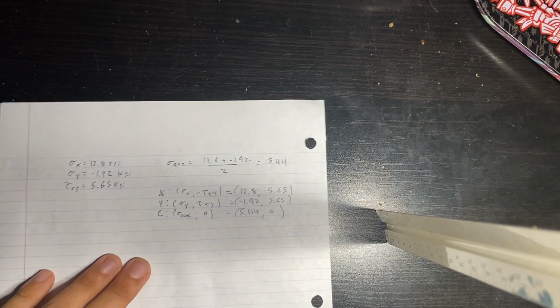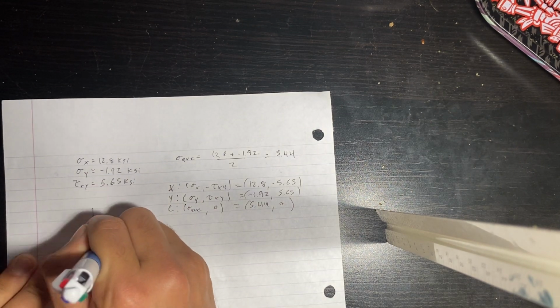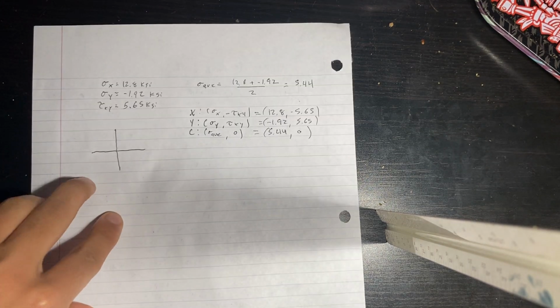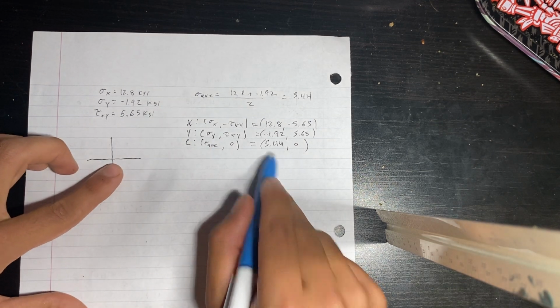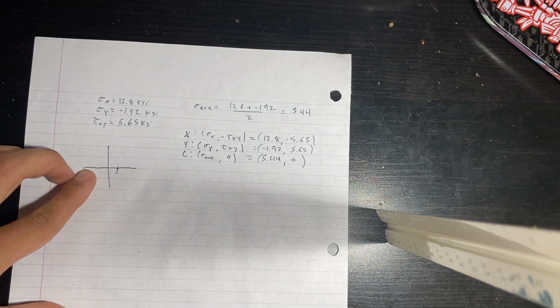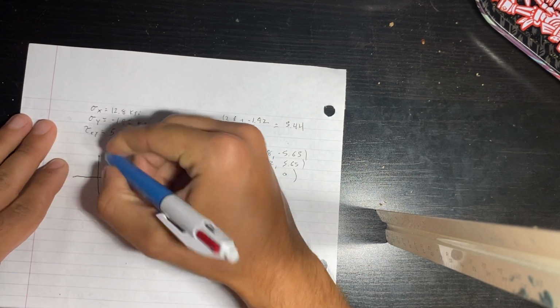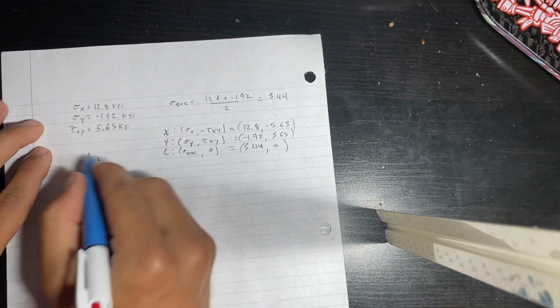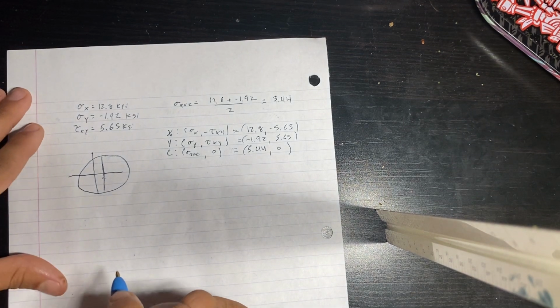So now we're going to go ahead and draw our Mohr circle, and this is going to be for our stress transformation step. Hopefully you can see. So our center is going to be 5.44. That's about, we can eyeball it. Center. And then go ahead and draw a circle. My lines are not straight. It's kind of a bad circle, but you get the idea.